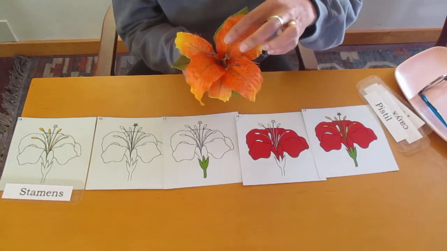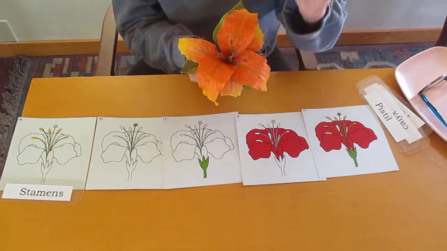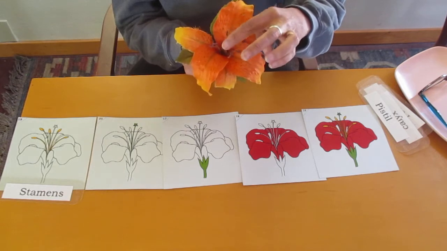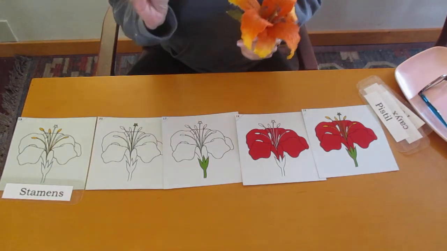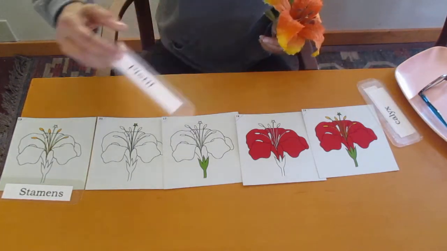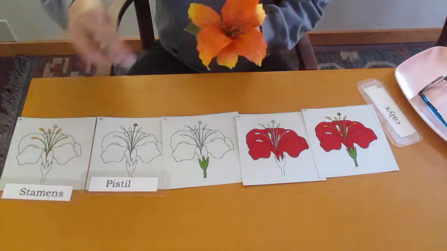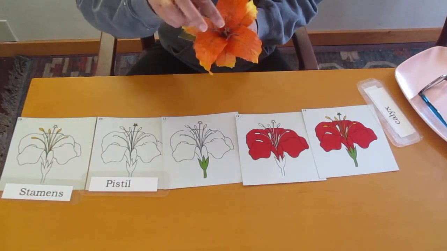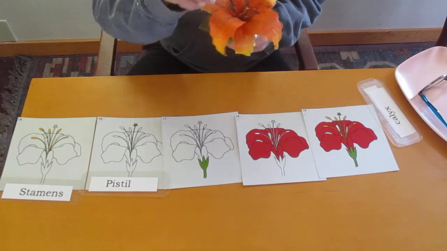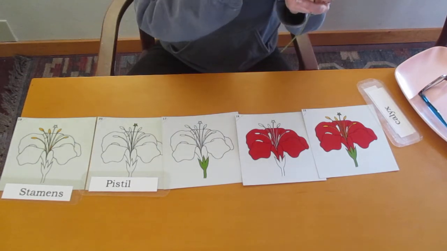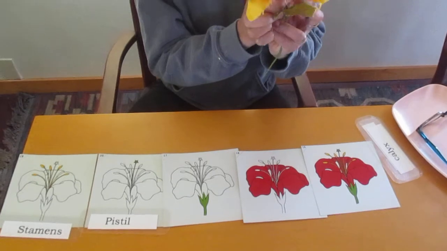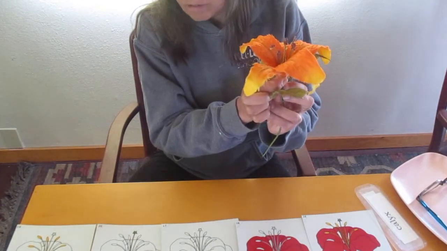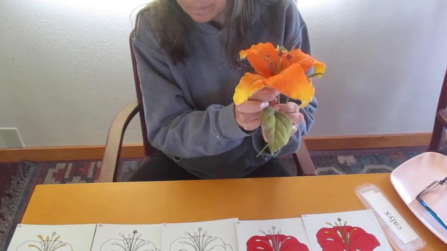You'll have the stamens on the outside, and then in the middle, you have a tall thing, which would be called the pistil. So when you get some of the pollen onto the pistil, it will go all the way down that tube and help either make a seed or a fruit.